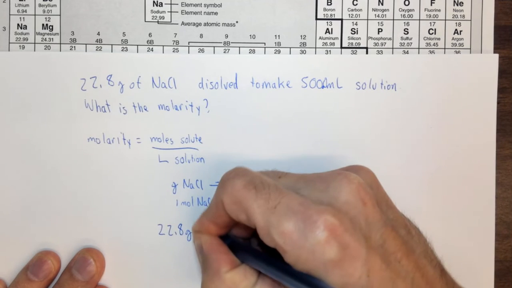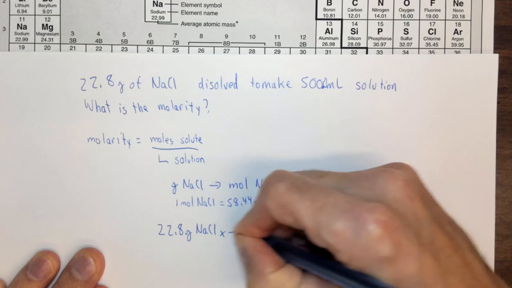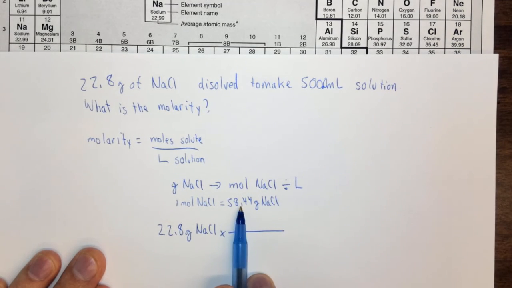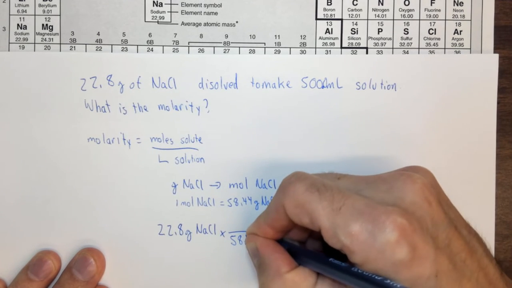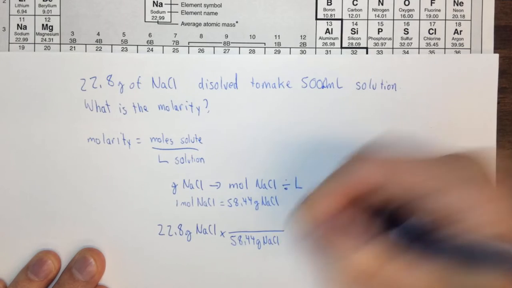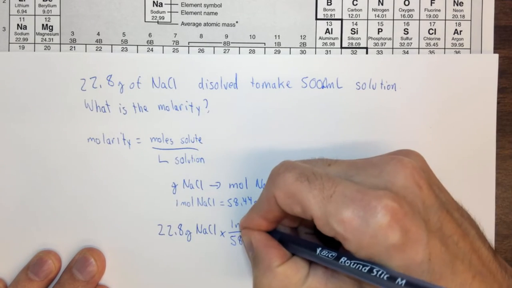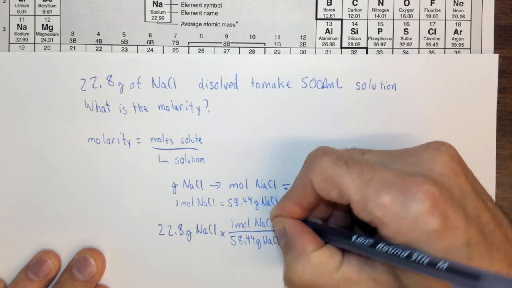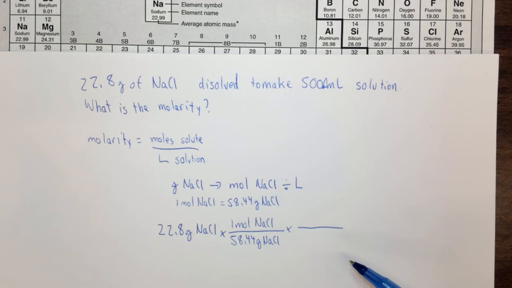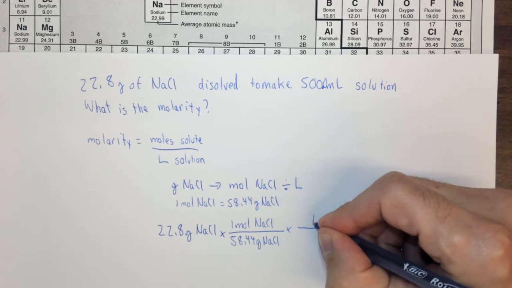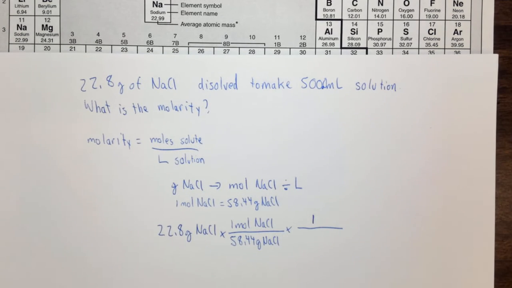So starting with 22.8 grams of NaCl times, well, we want grams to cancel out, so we're going to put 58.44 grams of NaCl on the bottom, and on top, 1 mole of NaCl, times. Now, if you want to divide using something that looks like dimensional analysis, you put a unitless 1 on the top.